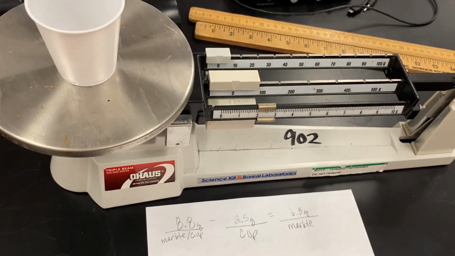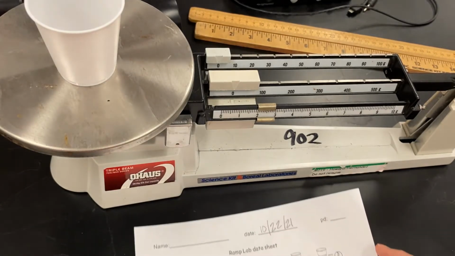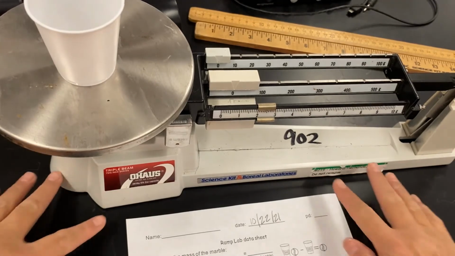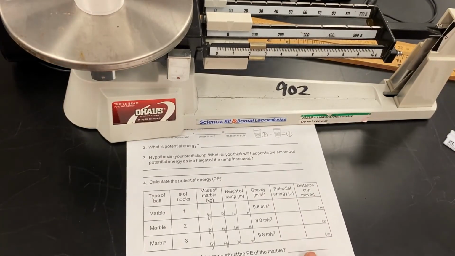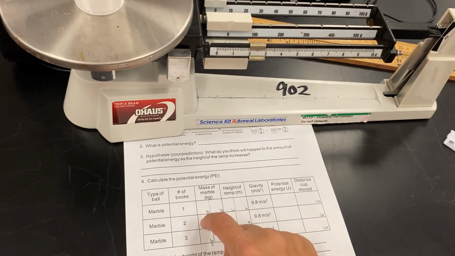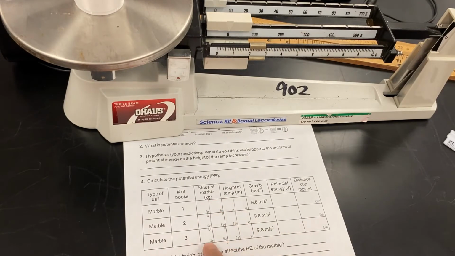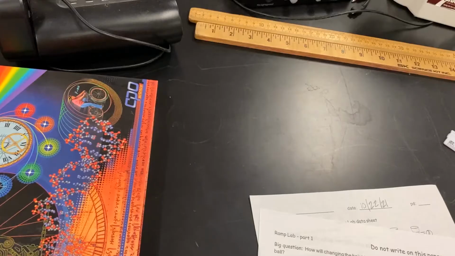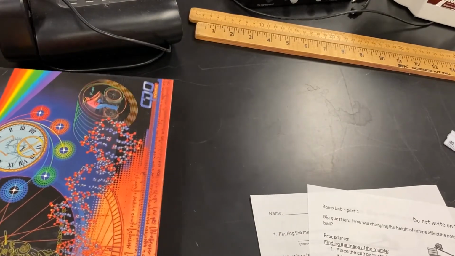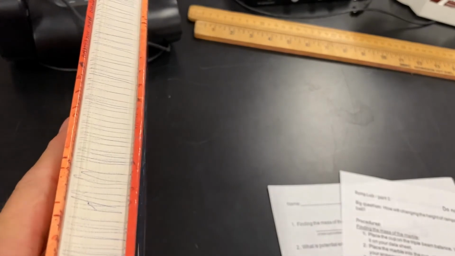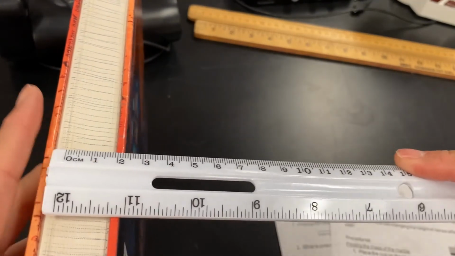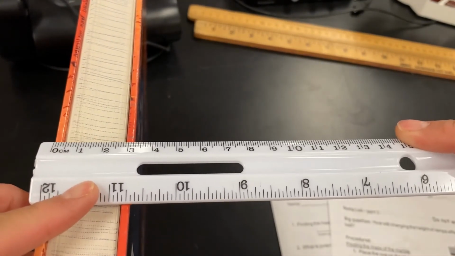I'm using the same marble each time. So whatever my marble ends up weighing, I will write down here 3 times, okay? Because we're using the same marble each time, okay? But you need to measure the height of a book. And you're gonna be measuring the height of the book 3 different times. So you're gonna measure it in centimeters. So you'll measure how tall the book is.